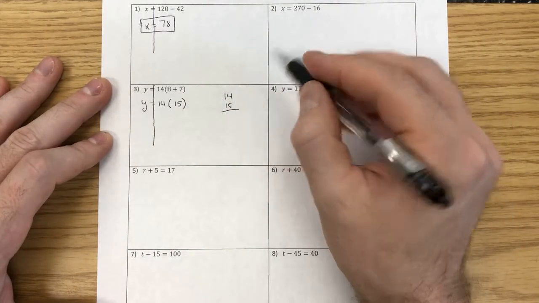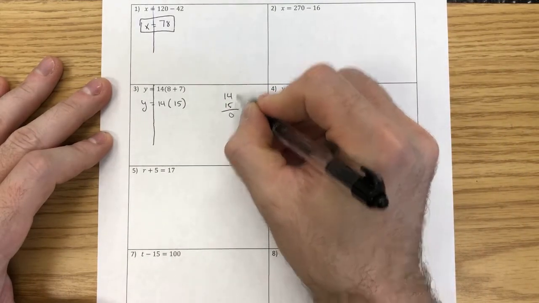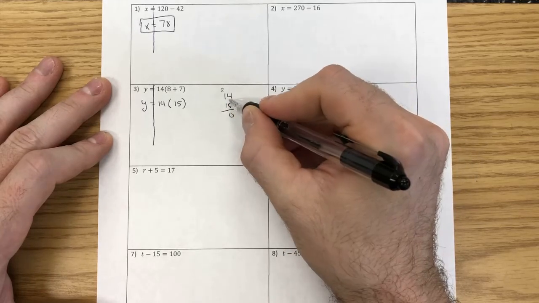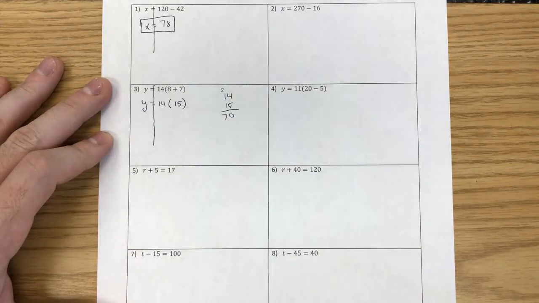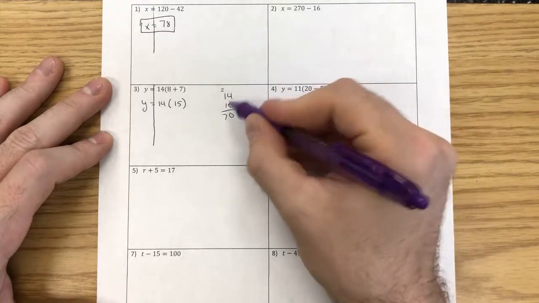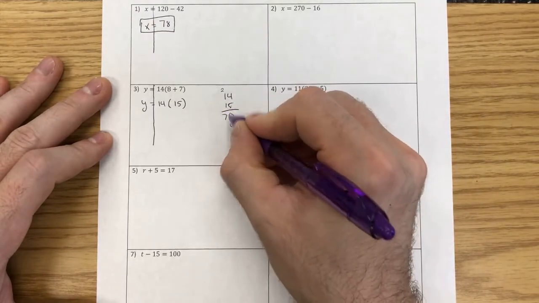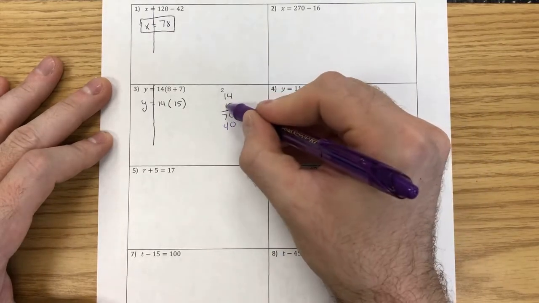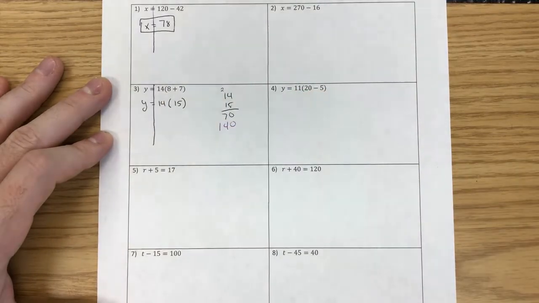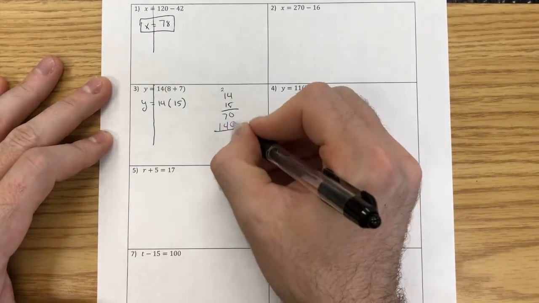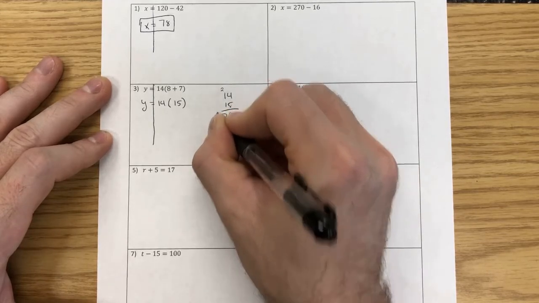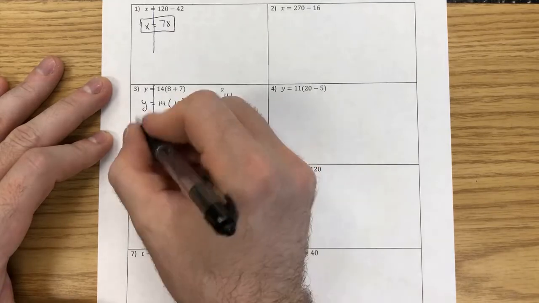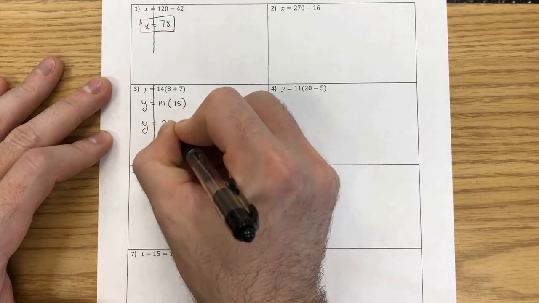Multiply my ones, so 5 times 4 gives me 20, carry my 2. 5 times 1 is 5, plus my 2 left over is 7. Then I'm going to move on to my tens. 1 times 4 is going to give me 4. 1 times 1 is going to give me 1. And then I'm going to add these two things, and I get 0, 1, 2. So I get 210. So y is equal to 210.